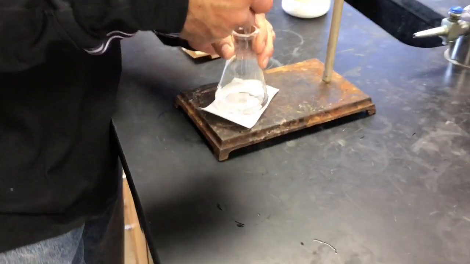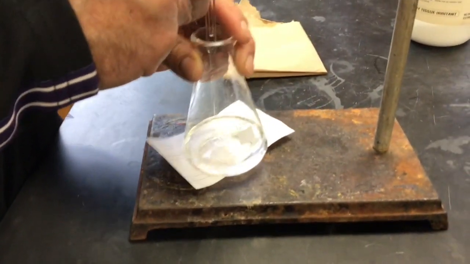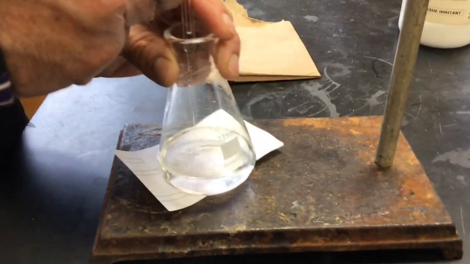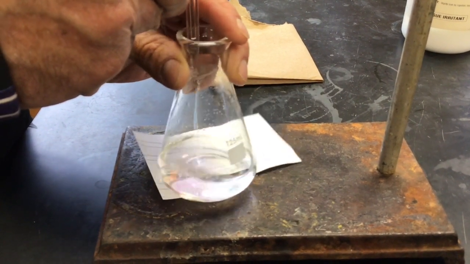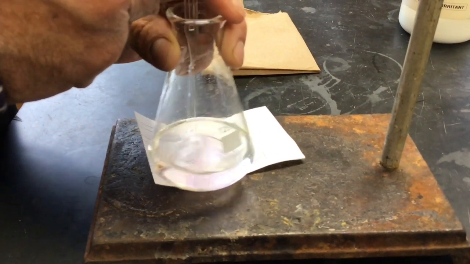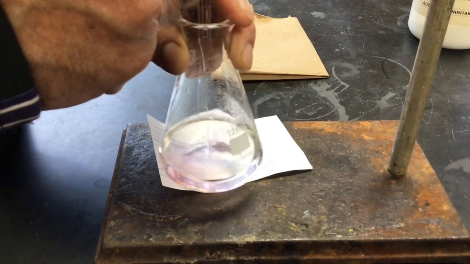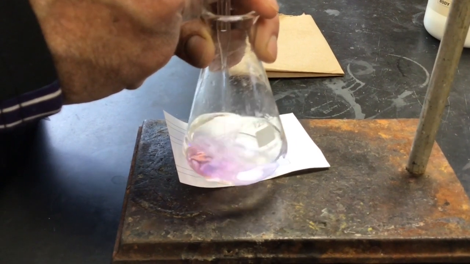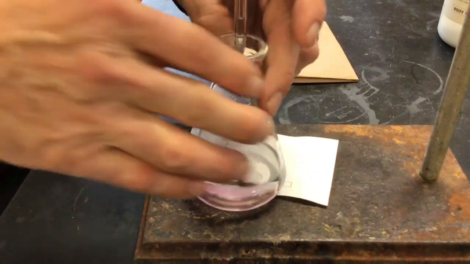And let's go ahead and do it. Here we go. So I'll run in about 10 milliliters, right? Yep. Okay, that's about 10.